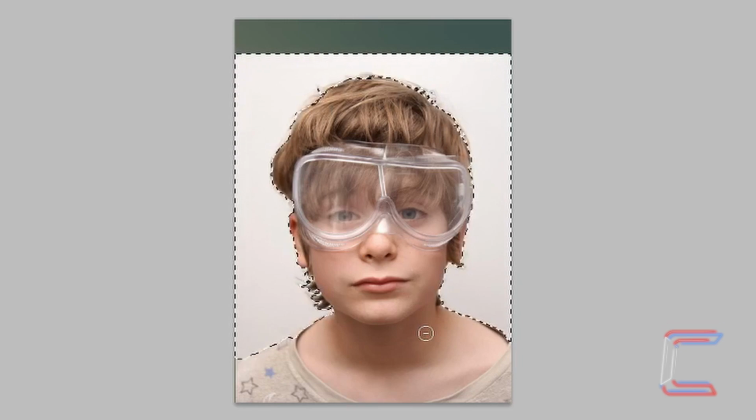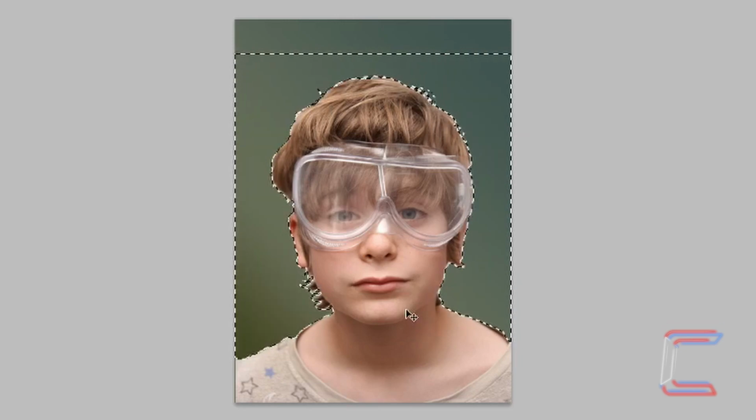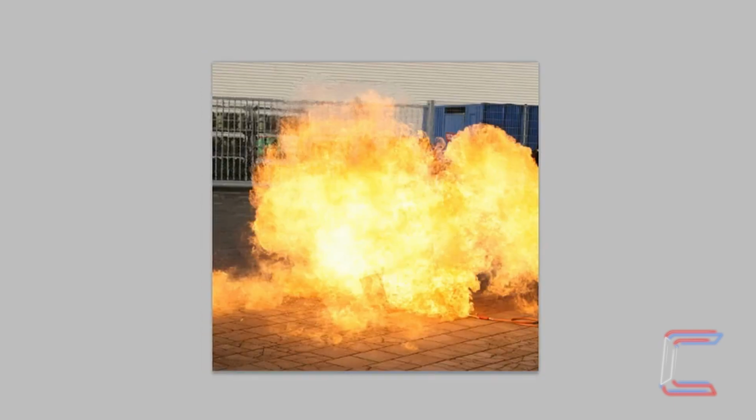Press Delete on your keyboard. Press Ctrl and D to deselect. Do not worry if you see a slightly faded white outer lining around the boy's hair and face. Open up the explosion image.